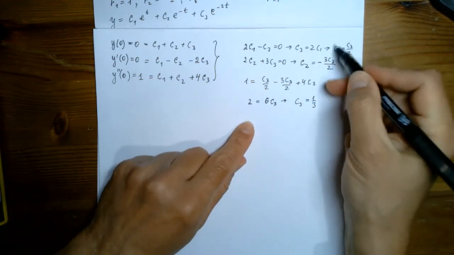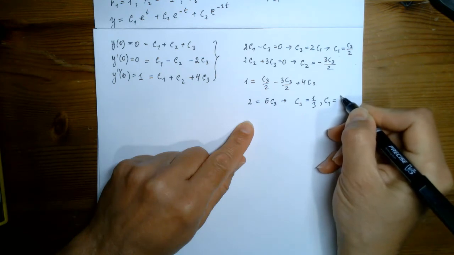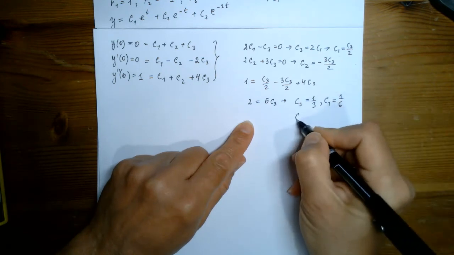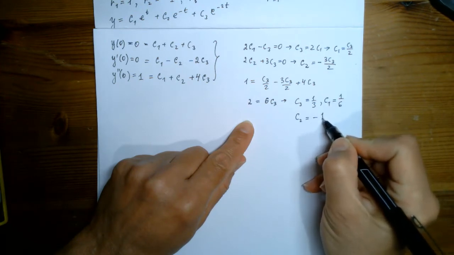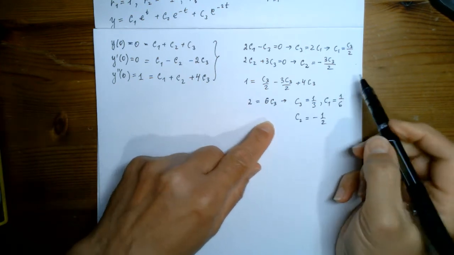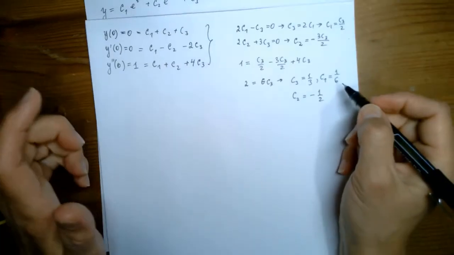And plugging it back, C1 equals 1 over 6, and C2 equals minus 1 over 2, I guess. 1 over 3 here, the 3 cancels, and negative 1 over 2.